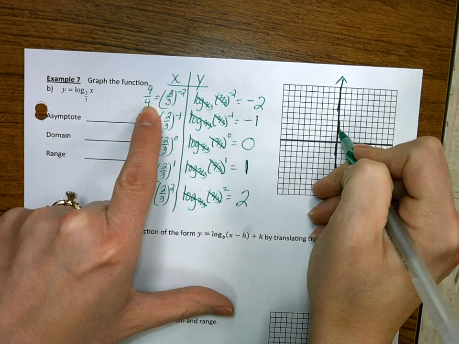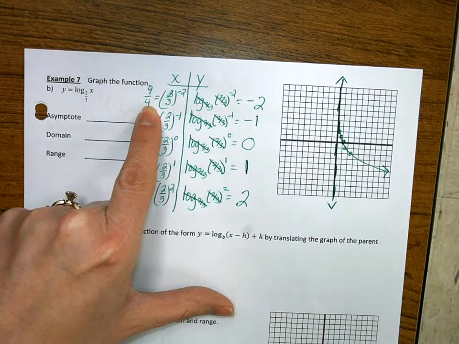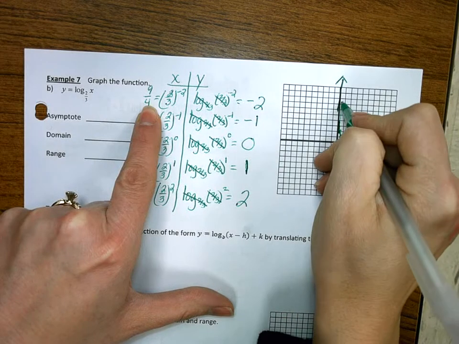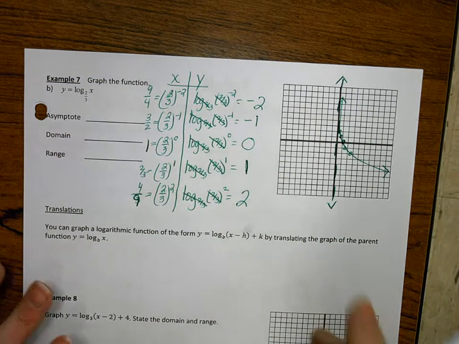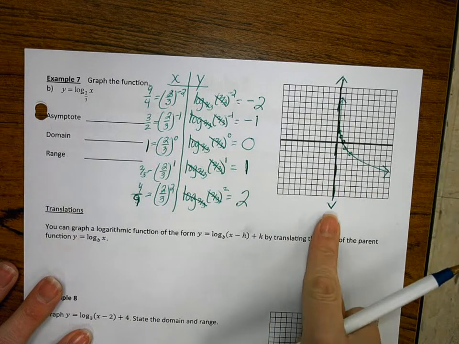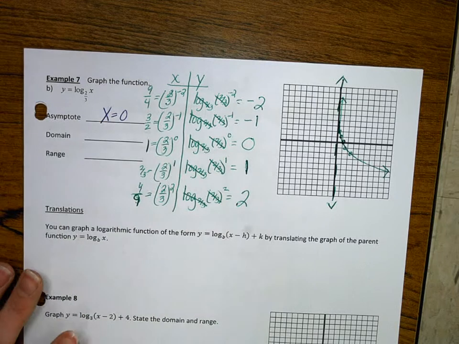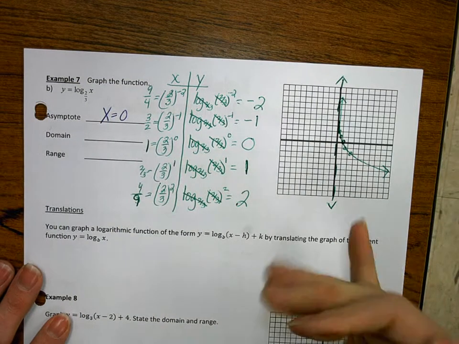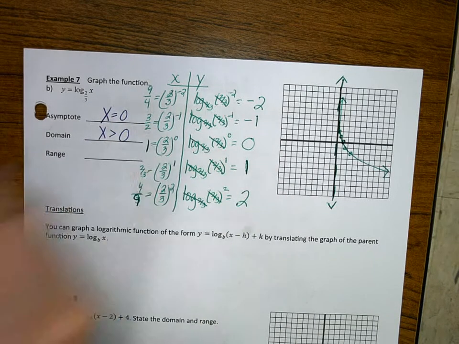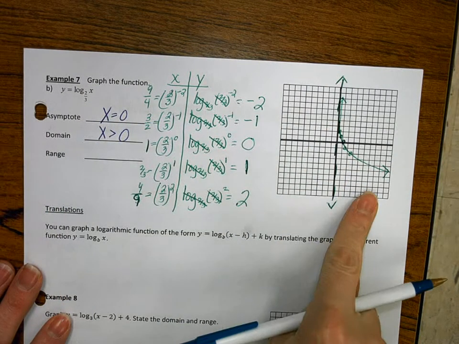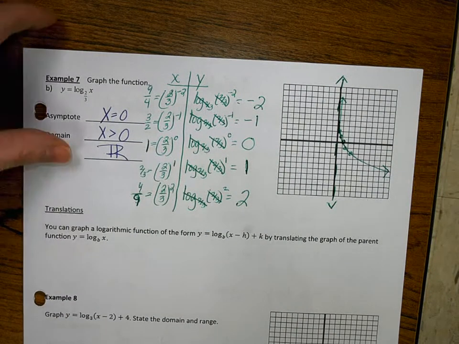Notice with this base of 2/3, my log function, as it goes down and to the right, goes away from that asymptote. As it goes up and to the left, it's going to approach that y-axis. For every log function, my asymptote is the y-axis, which means the equation of that line is x equals 0. For the domain of my log functions, my x values are to the right of 0, so x values are greater than 0, and my range values are going to be all of the y's, so all real numbers.